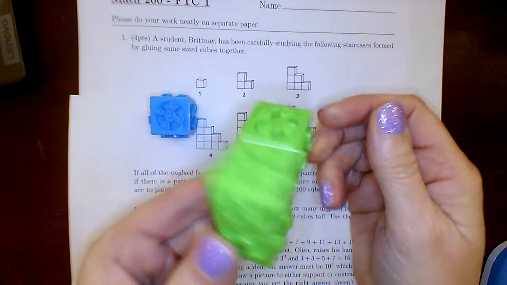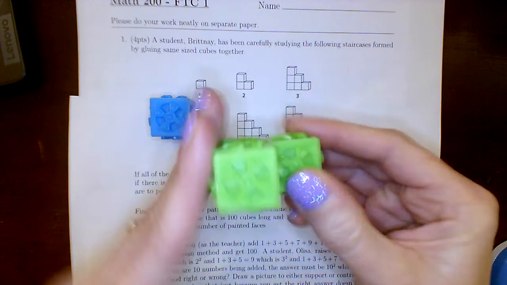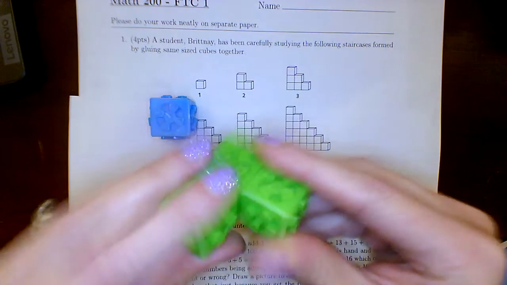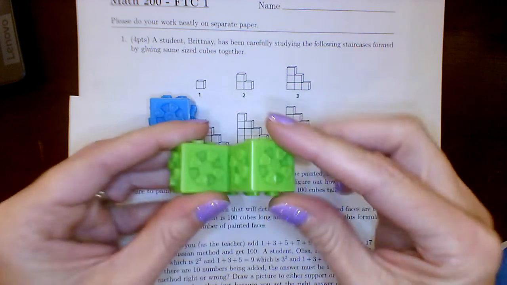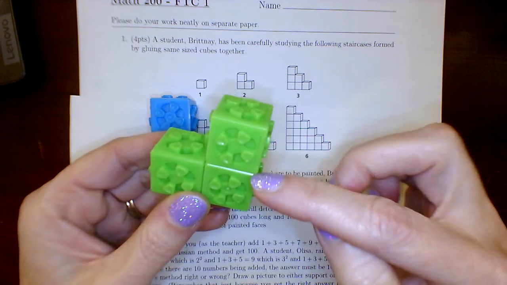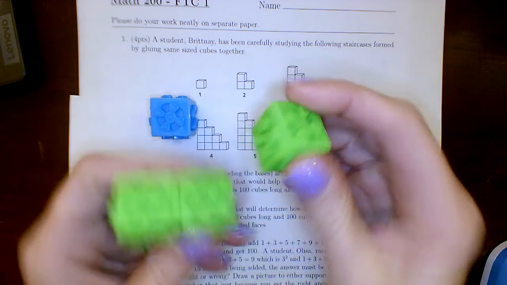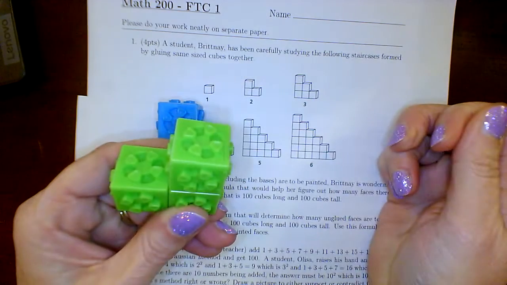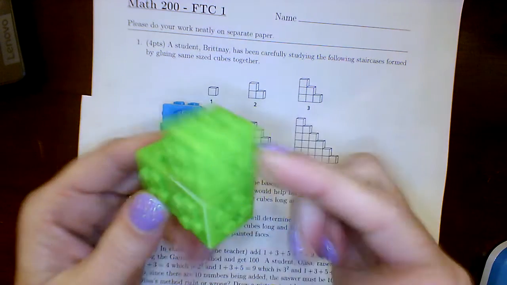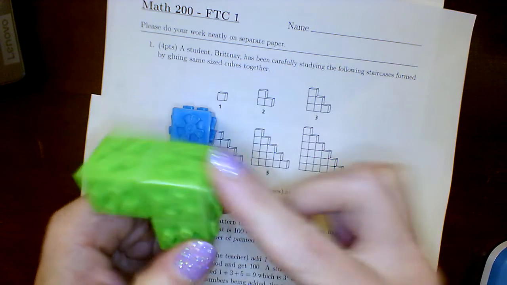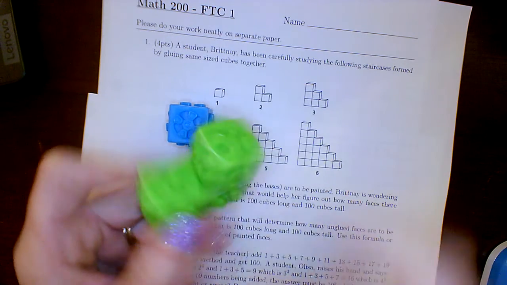Now, what are you painting? You are painting anything you can touch. So if you can touch the side, touch, touch, touch, if you can touch it, you have to paint it. What do you not paint? Any of these that are glued together. Like, if I pop this off, you wouldn't paint this, and you wouldn't paint this underside because those are touching. So you're going to have to take into consideration that you're painting the sides, both sides, front and back, this back side, the base, the top of the stairs, and the fronts of these stairs.